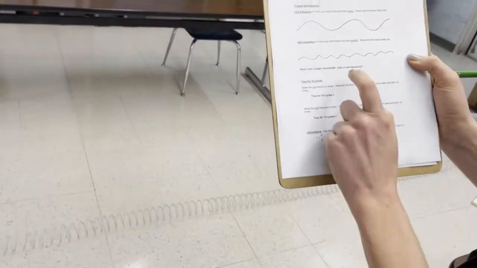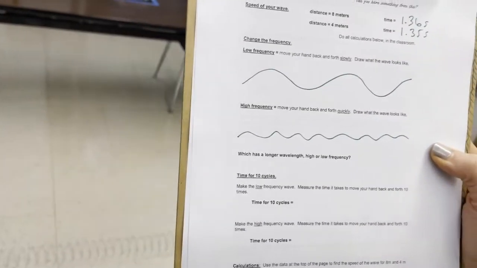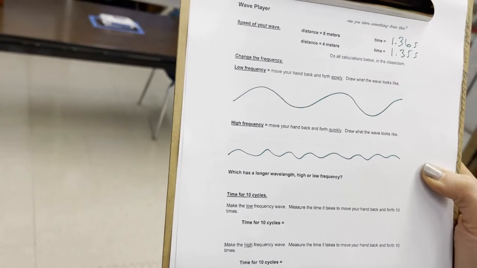My wave is not very good, but this is what I drew. Do you have something similar? Hopefully. Which has a longer wavelength, low frequency or high frequency?